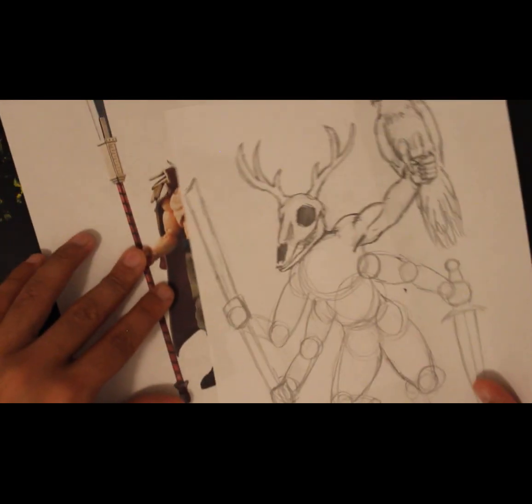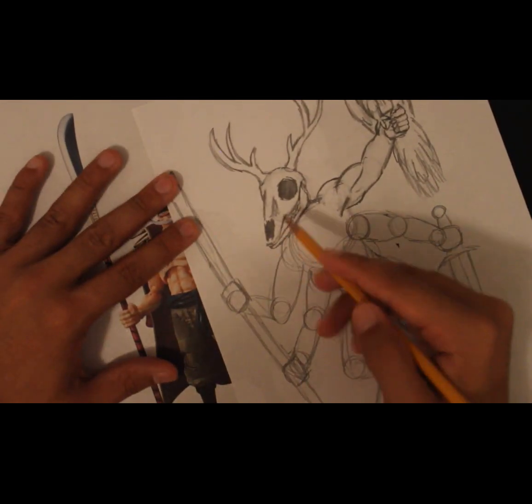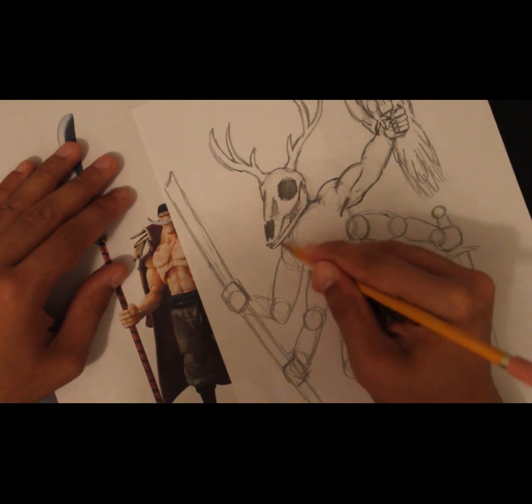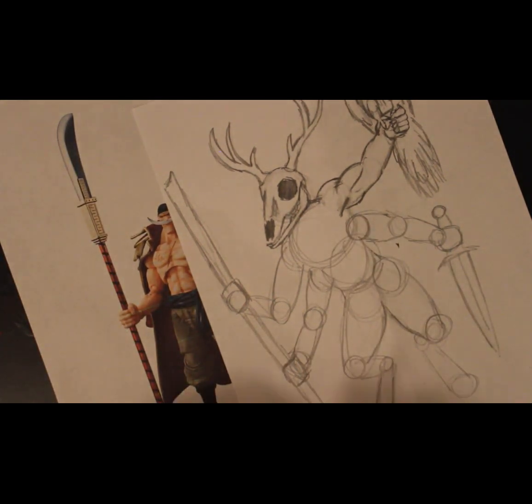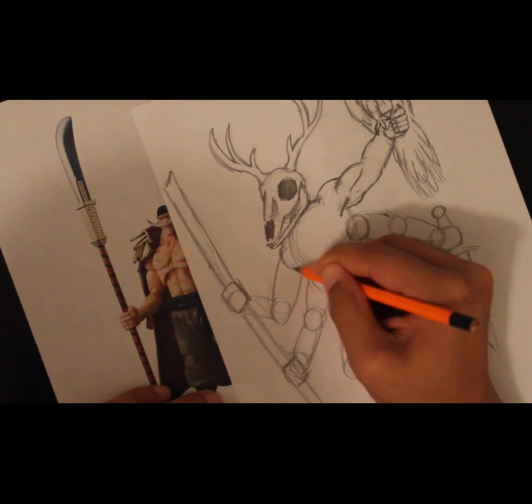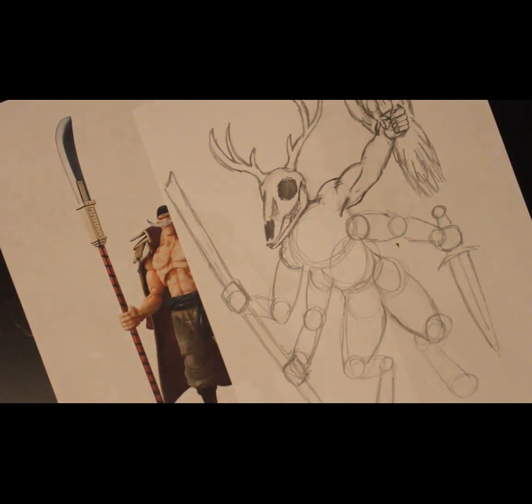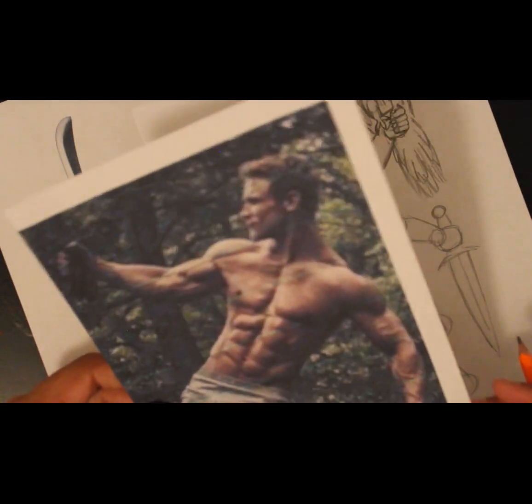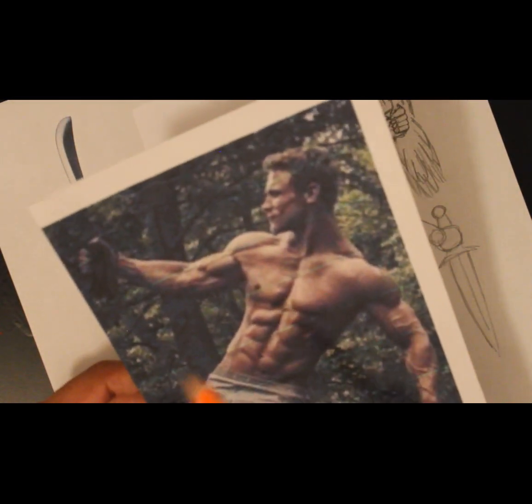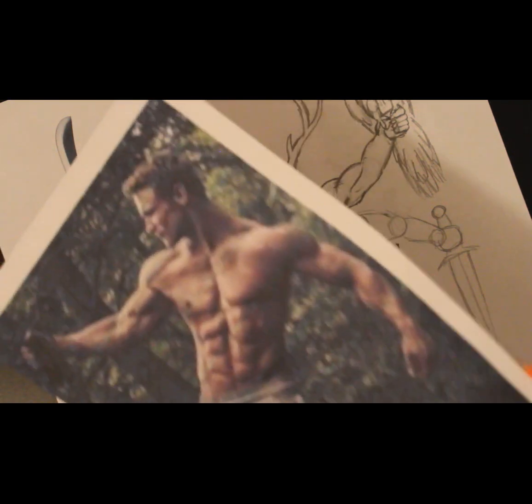And I know a little bit about anatomy, but I'm gonna go ahead and draw this. I actually think I have another reference of somebody with muscles. Let me go through my references. I have this guy that I want to use for the body, but I could also use this just to see how some of the muscles are.